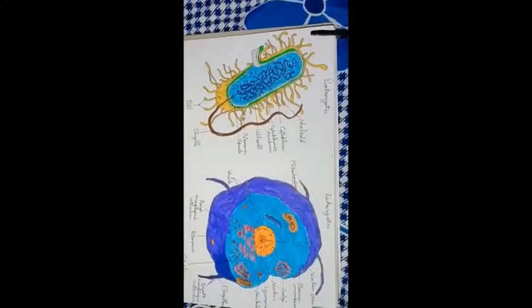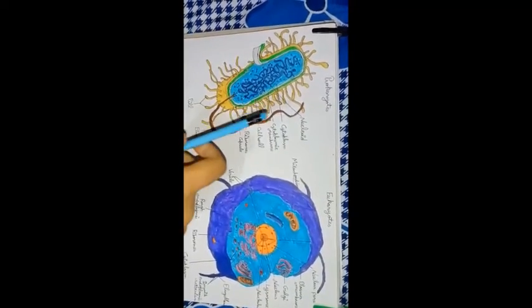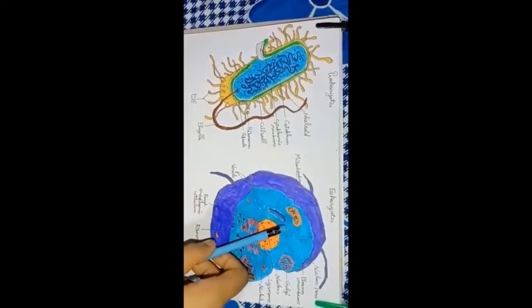Good morning everyone. I am Akhand Pratap Singh of class 9C. I am here to tell you the differences between prokaryotic and eukaryotic cells. Here you can see that I have a diagram of a prokaryotic cell and a eukaryotic cell.